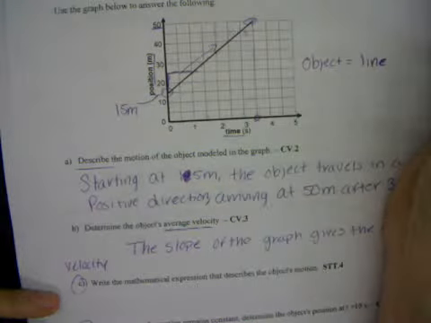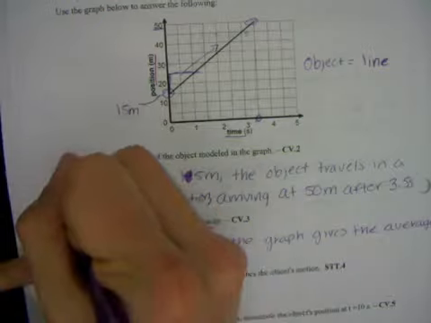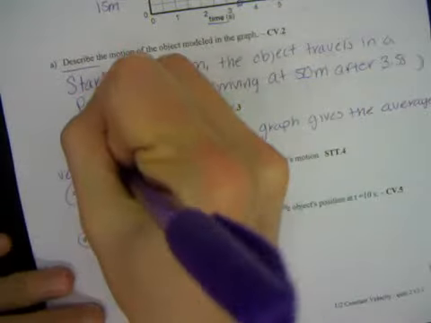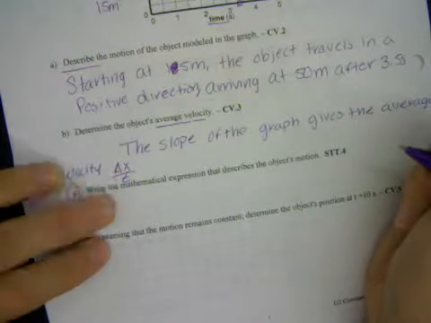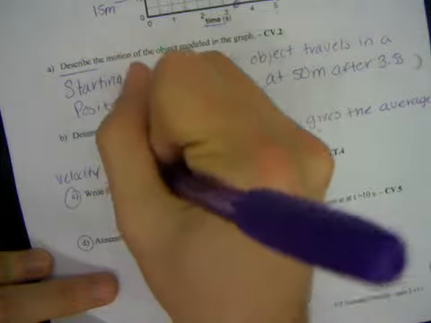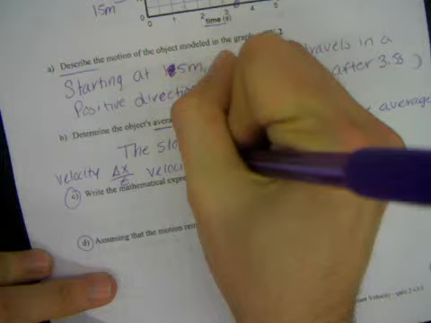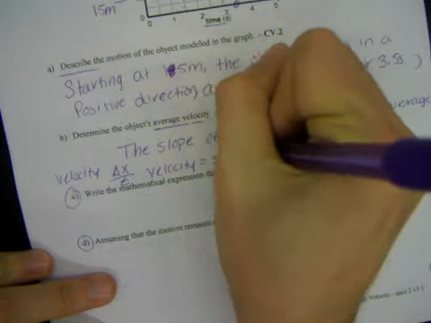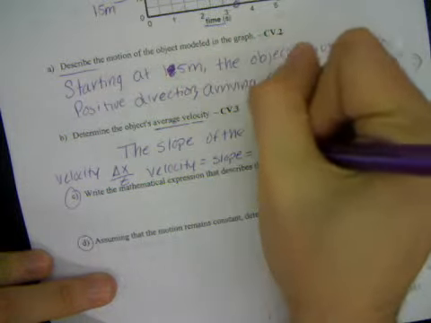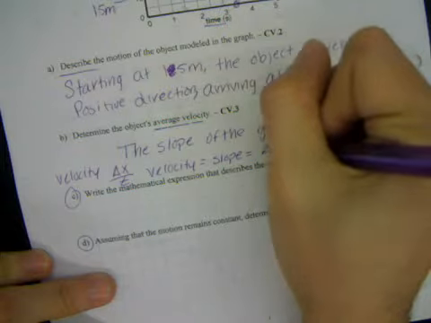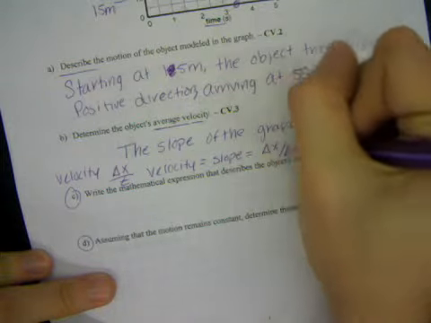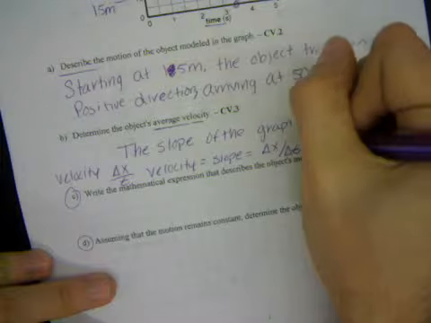And that, therefore, is the velocity that we've constantly been saying is the equation of a change in x over t, change in position over time. So, velocity equals slope equals change in x, or position, over change in t. Remember that delta sign just means change in.